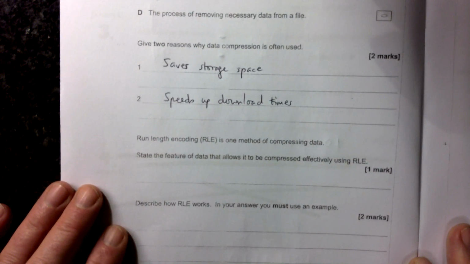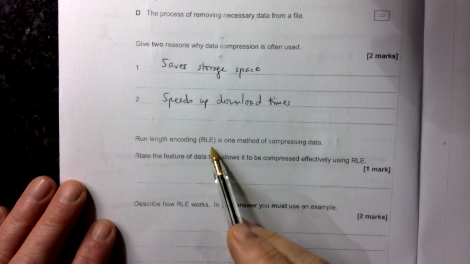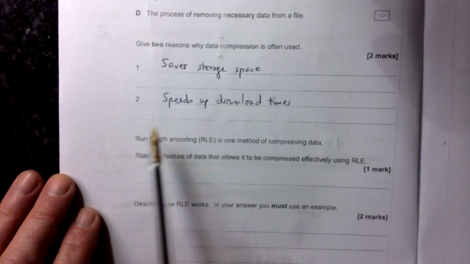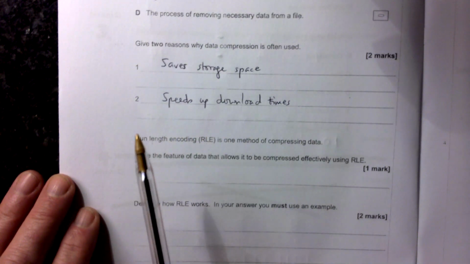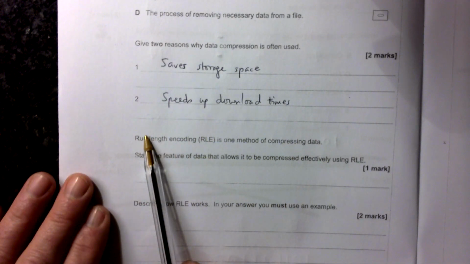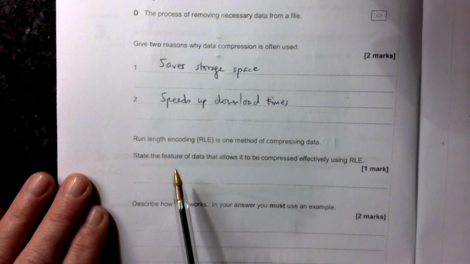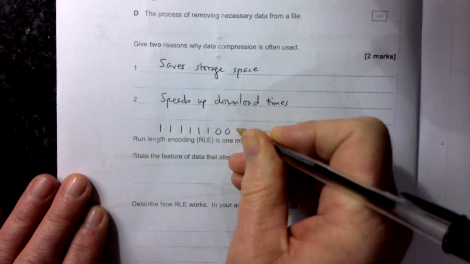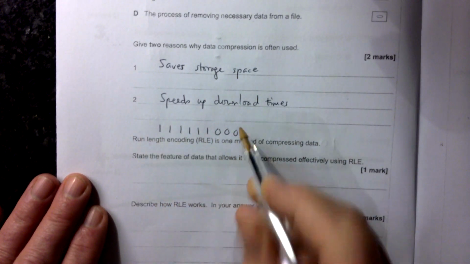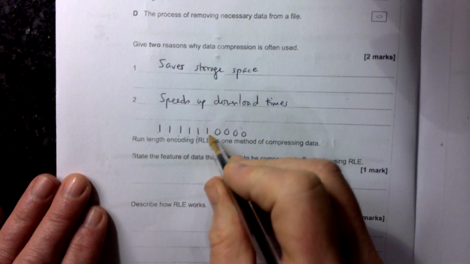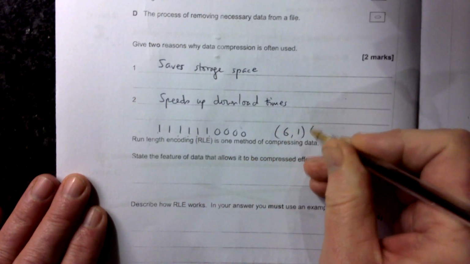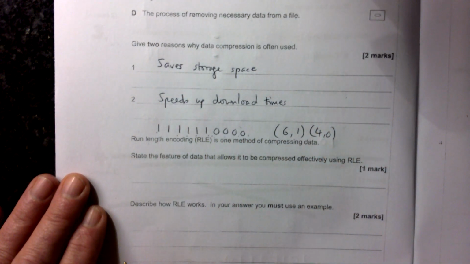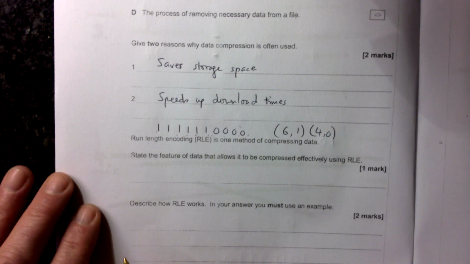Now, we didn't do too well on this one. I want you to go back and revise RLE more carefully. Run length encoding. Remember, that's the one where you work through and where you find a block of things, instead of showing each thing, you say there is one thing and there is this many of them. So if you had a number that had 1 1 1 1 1 1 0 0 0 0, you wouldn't write that down. You would just write that there are 1, 2, 3, 4, 5, 6 ones followed by 1, 2, 3, 4 zeros. And that makes life much smaller when you have large blocks of the same.